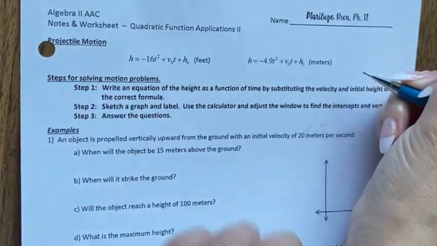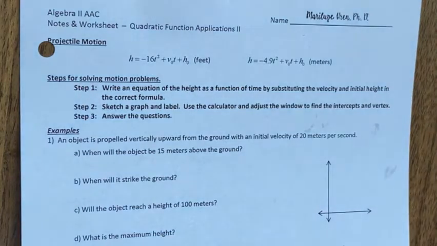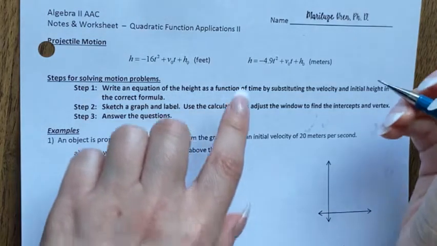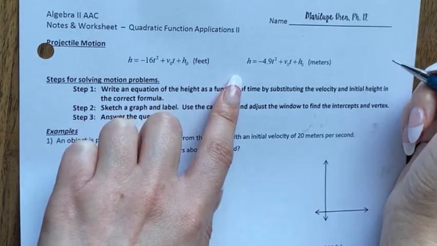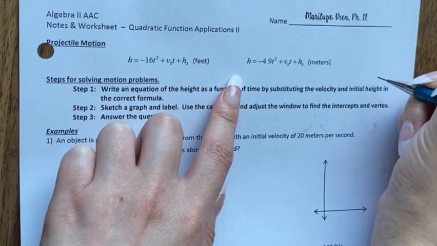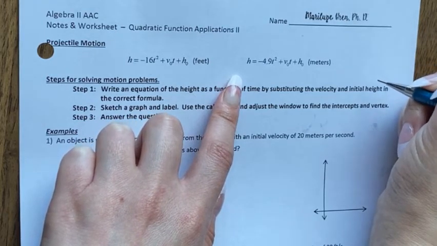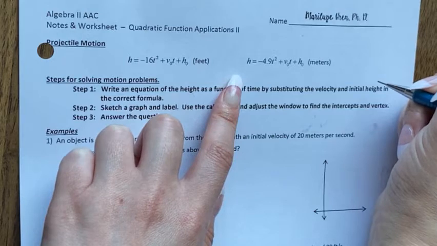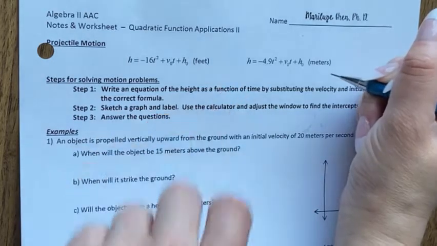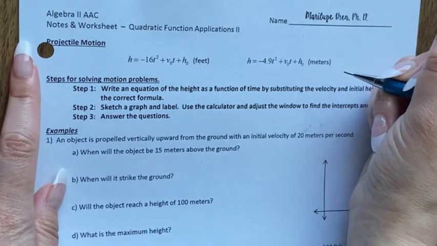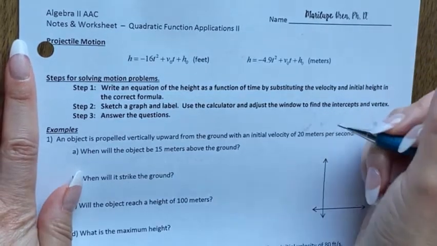If we have a situation where we are using meters, what we're going to do here is we are going to use the following equation. H of t is going to be equal to negative 4.9 times t squared plus v0 times t plus h sub 0. And this one we're going to use if we're talking about a situation where we're talking about meters.